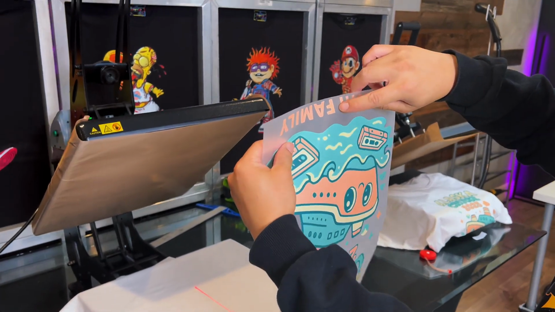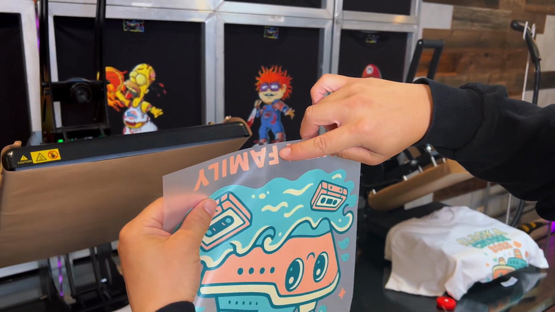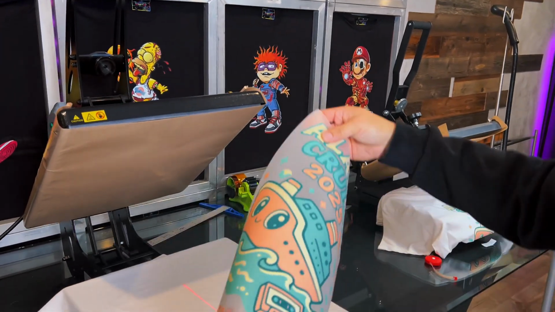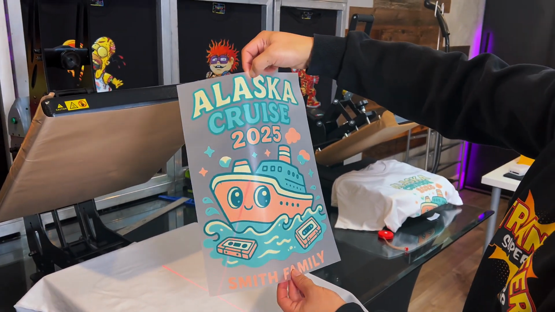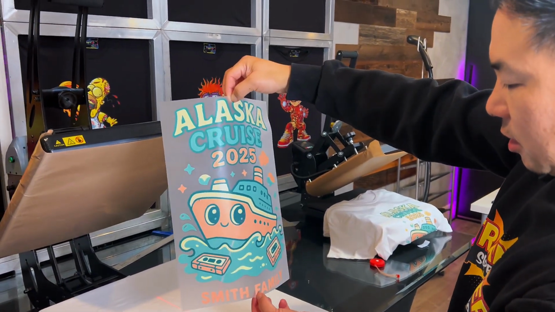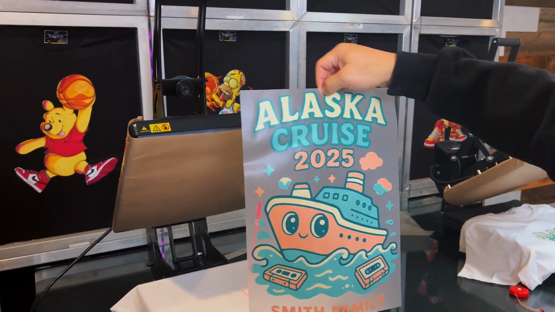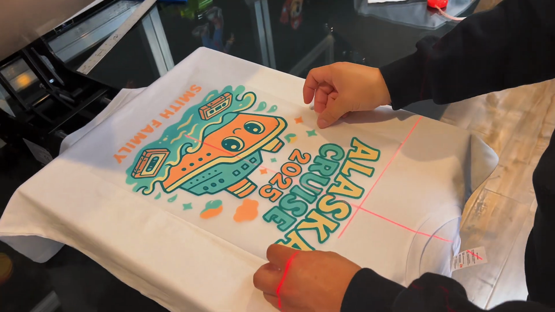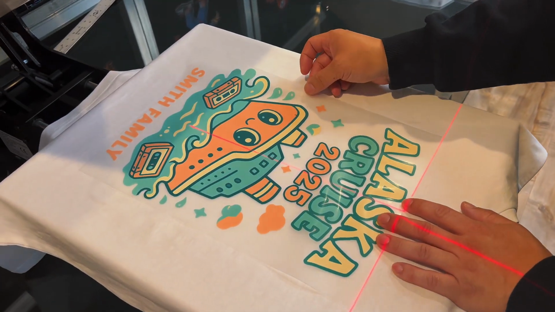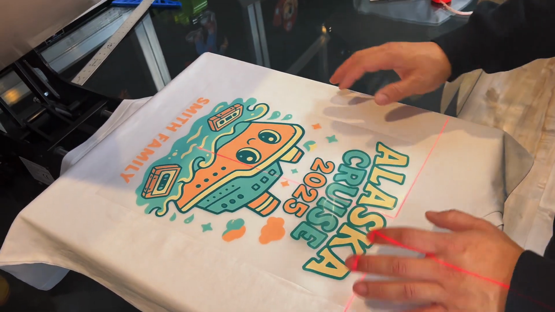Same thing with the bottom. I can memorize that it's where this F is. So between the middle of Alaska and where the F starts are my two center points. And you would just align that every time. So that'll make the process a lot faster with this larger heat press.